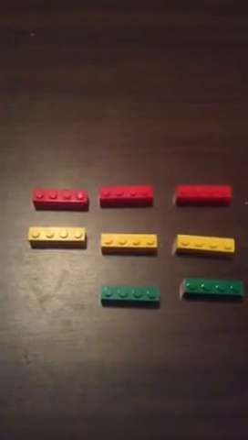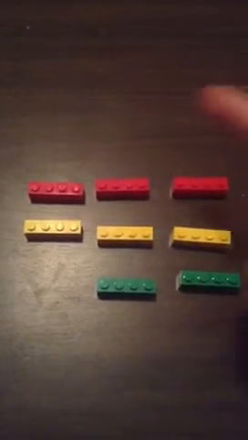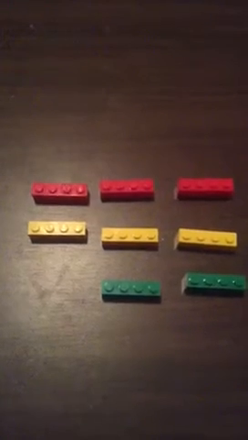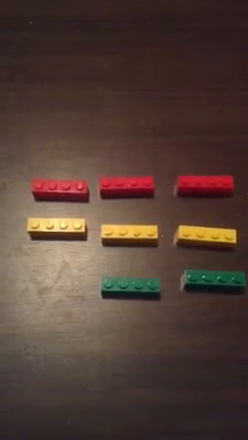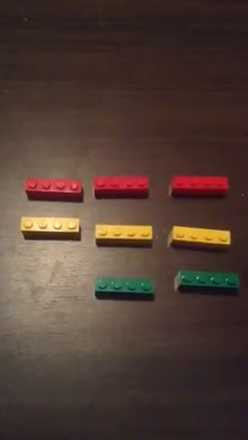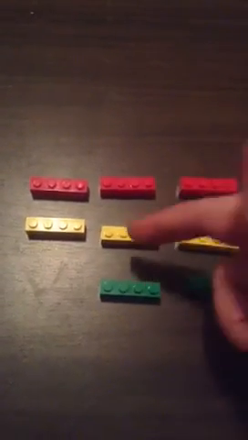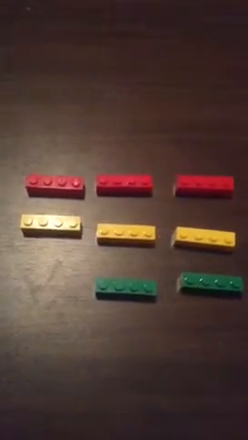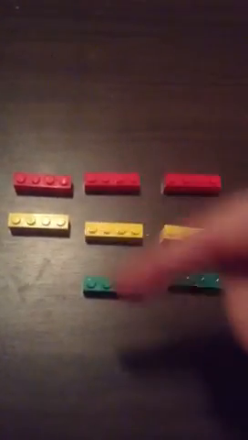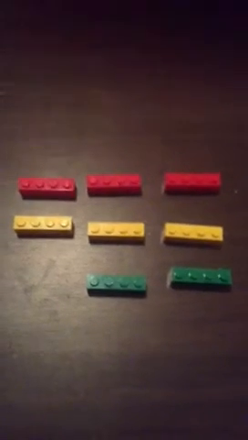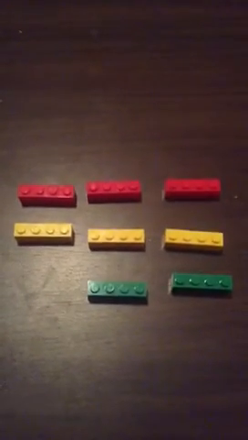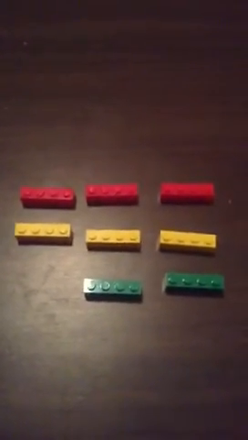If I wanted to do a part-to-whole comparison now, let's say I wanted to do yellows to all of the Legos. I would have 1, 2, 3 yellows. And how many in all? 1, 2, 3, 4, 5, 6, 7, 8. So 3 yellows to 8 in all. So that's ratios for you.